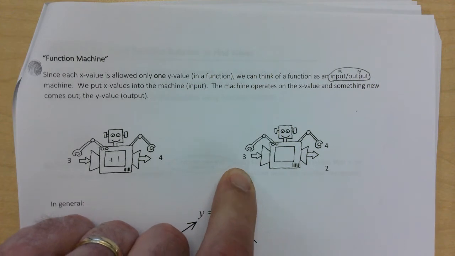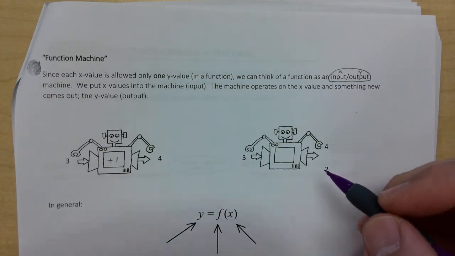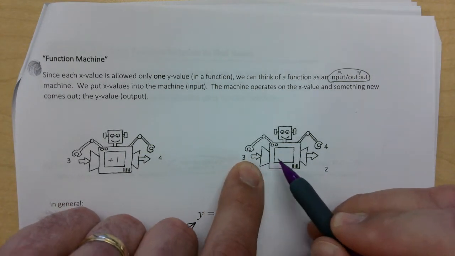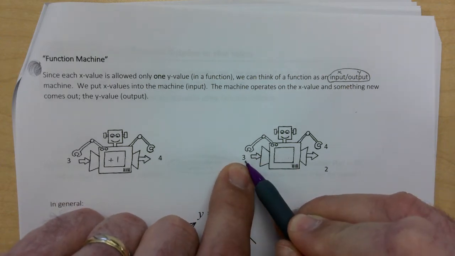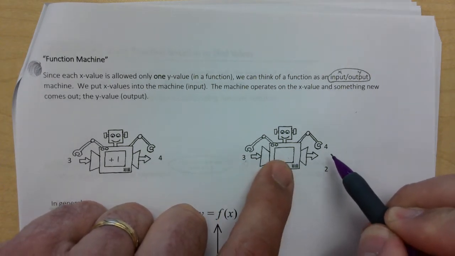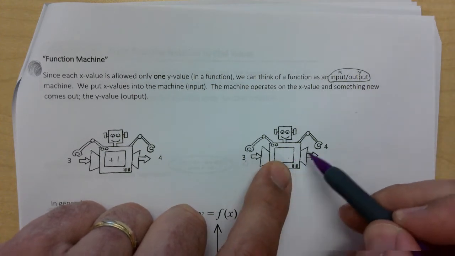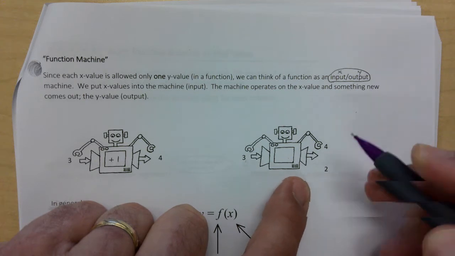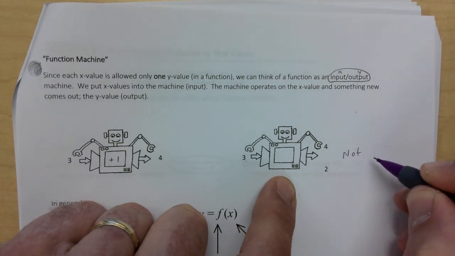How does that work? Is that even possible? If you think about it, if you plug in the 3 and something is done to the 3, there should only be one answer, because let's say it's plus 1, you get 4. How can you get 2 out of that? So this is not a function.